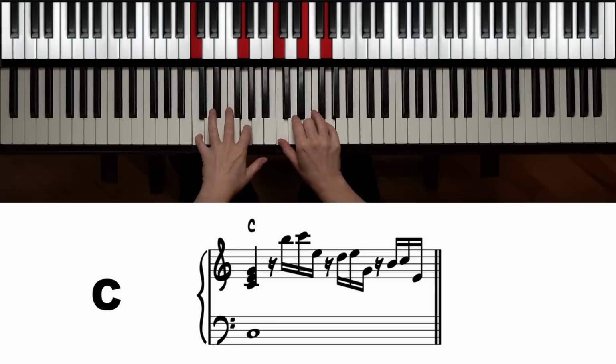Alright, now, lick number 4 is one of my favorites, and it goes like this.